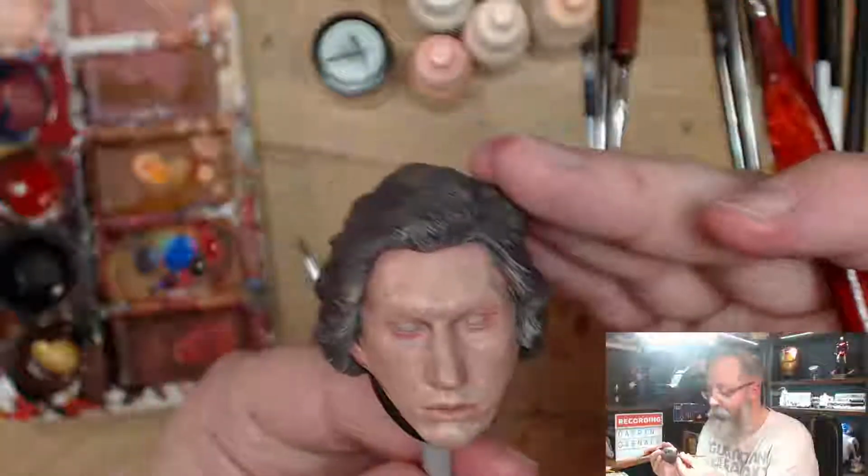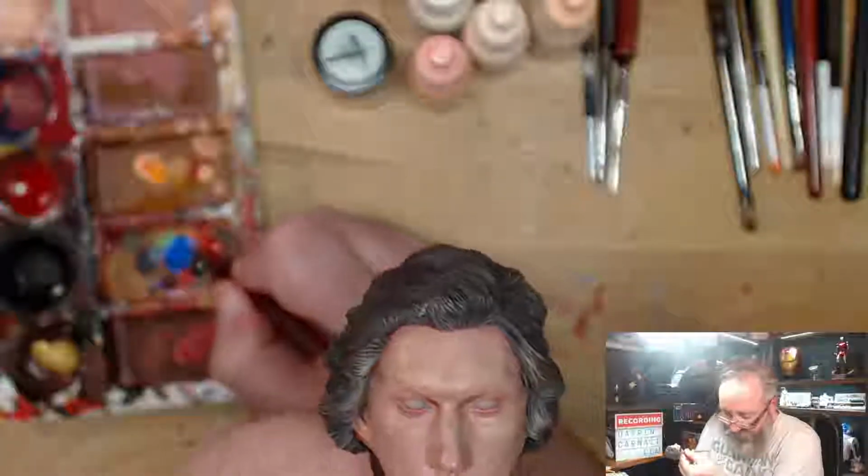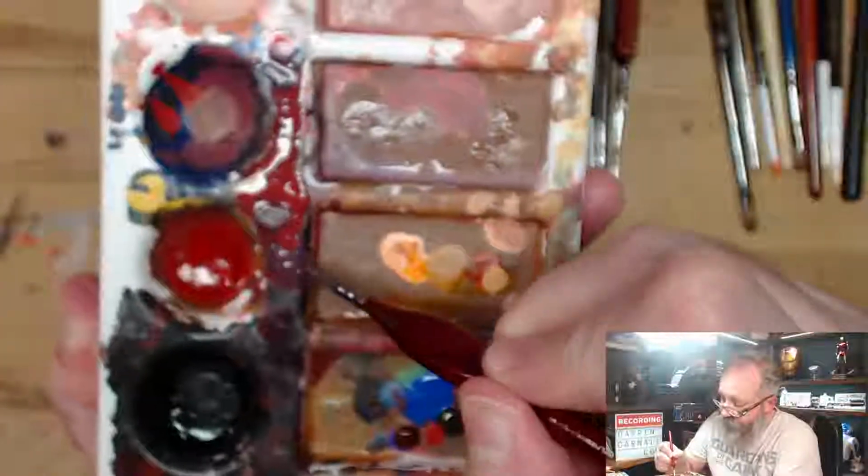Now I can see I want a bit more purpley brown under his eyes, so I'm going to get some of that blue that I had, and hang on, let me put Kylo back, get some more of the blue. I'm going to mix the blue in with this red to get some water to make a more purple version again.